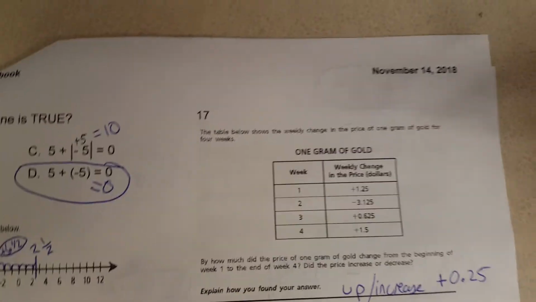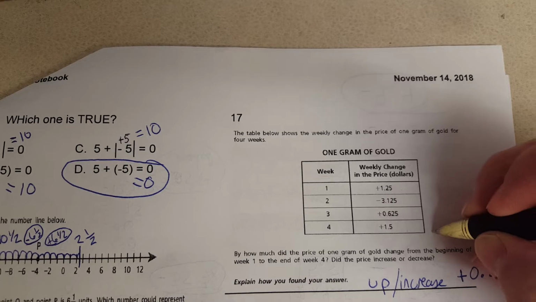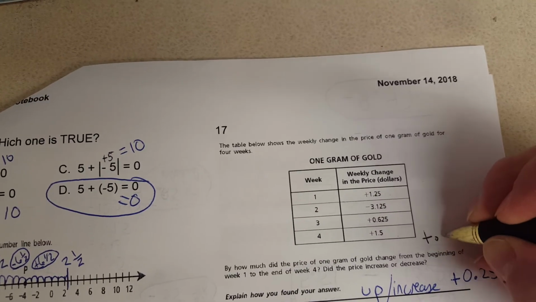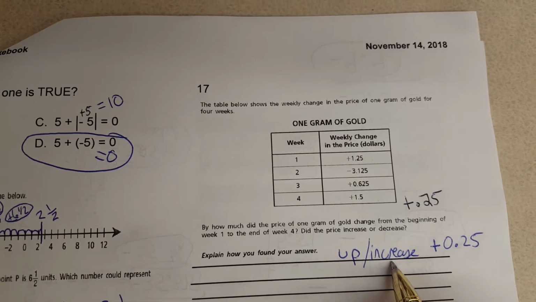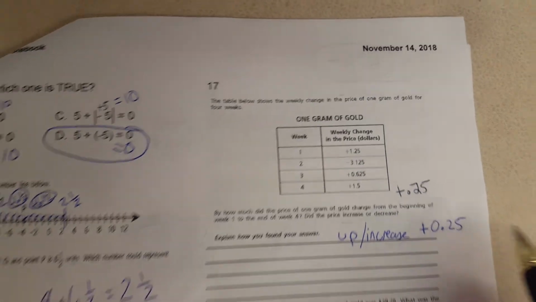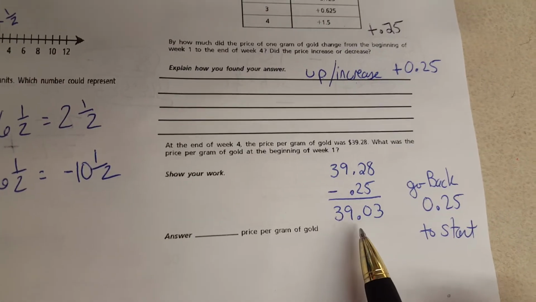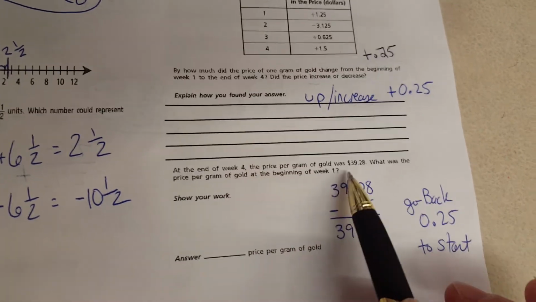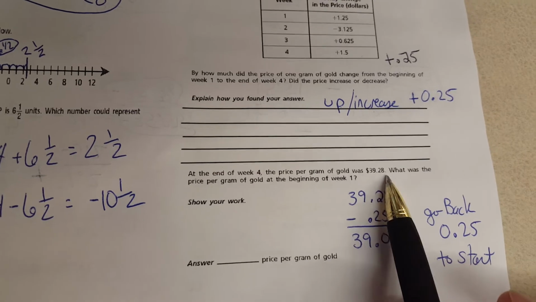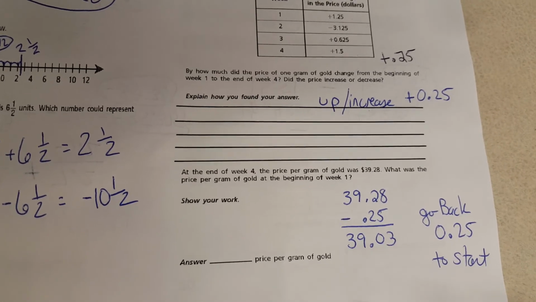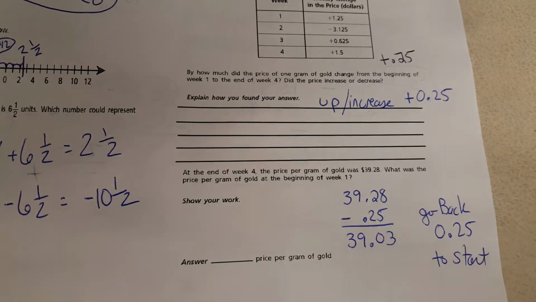Now over here, this question is as simple as punch these in the calculator and the total gain is 25 cents. So it went up, or it increased, 25 cents. If you go down here, you're going backwards. If the final amount after 4 weeks is $39.28, you go back 25 cents. So that's why it's 39 net.